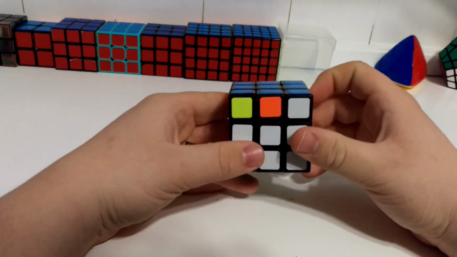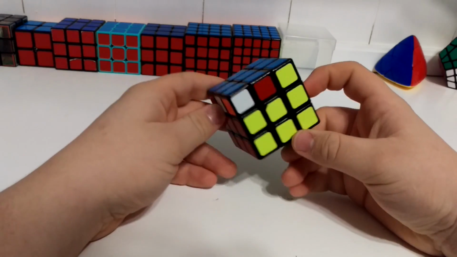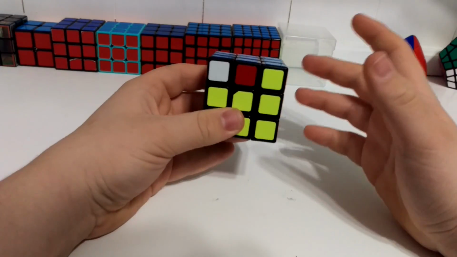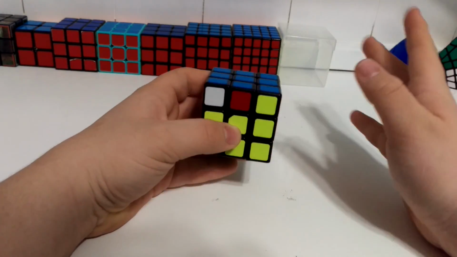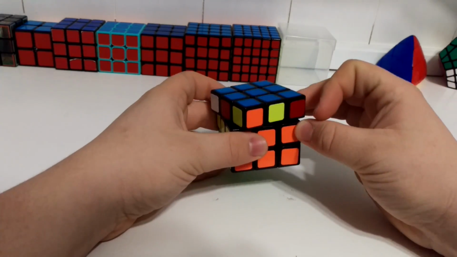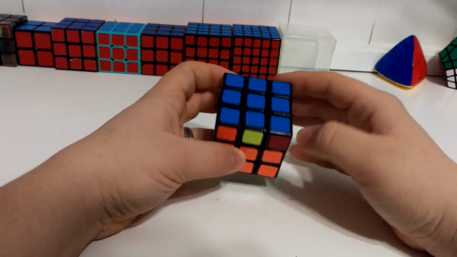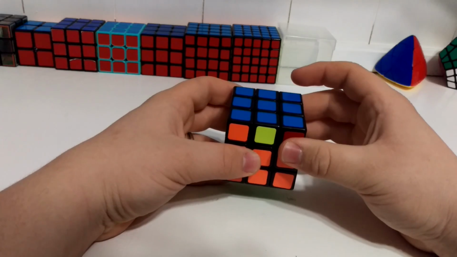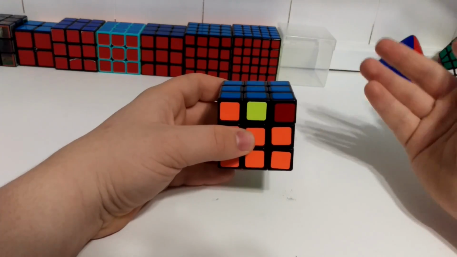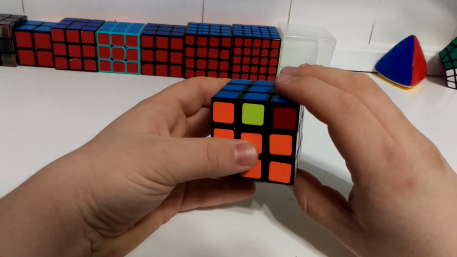So, let's just start from here. Let's say you don't have headlights anywhere. The first thing to do is to pick any side. It doesn't matter which one's facing you or which way this is, if you don't have them. And the algorithm that you're going to perform is called the T-perm, or headlights. The algorithm, it's fairly simple.